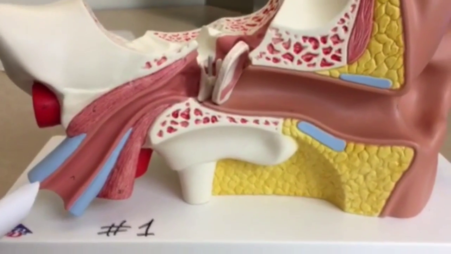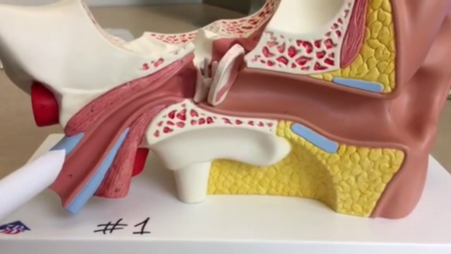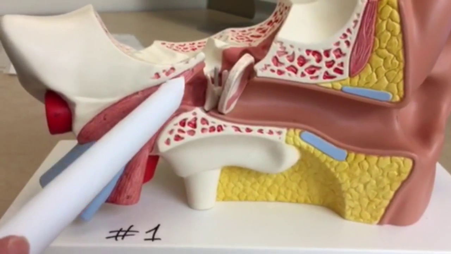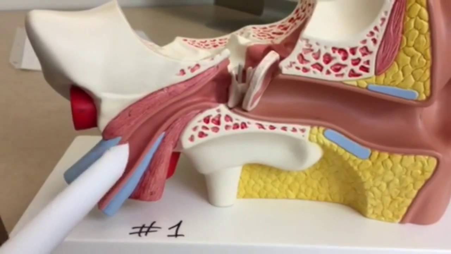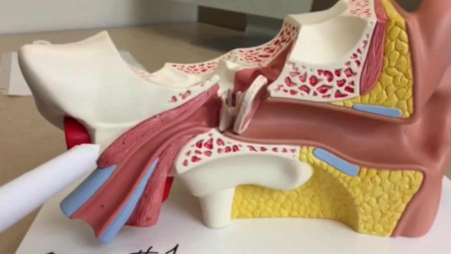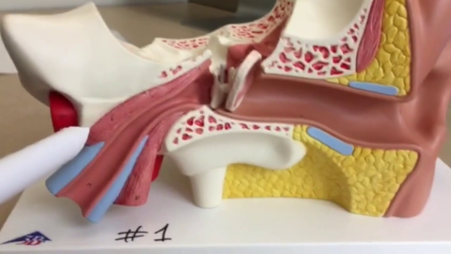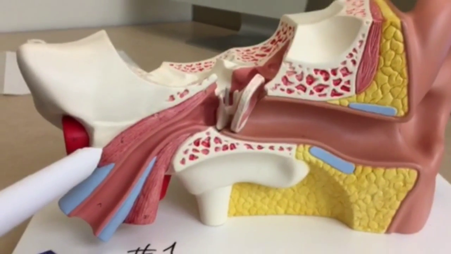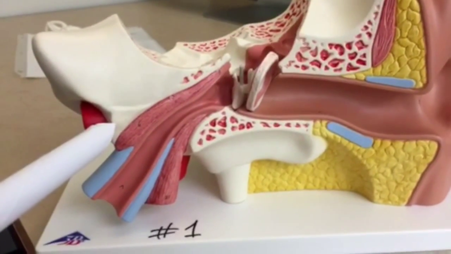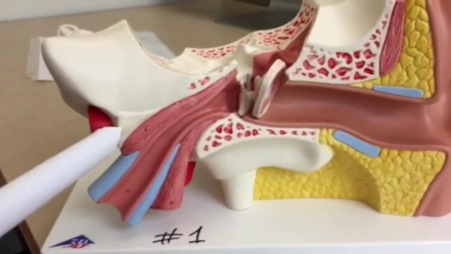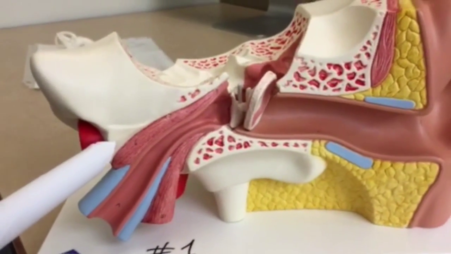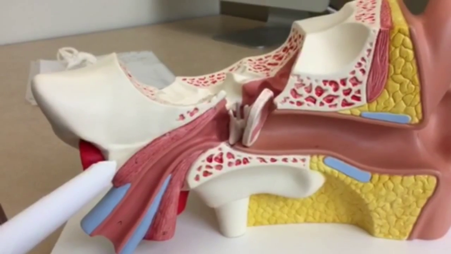Next to it, we have a thin sheet of bone that separates the tensor tympani muscle's canal and the eustachian tube, and this bone is called the septum canalis musculotubari. Right above that, we have one of the muscles of the middle ear, and this one is the tensor tympani muscle. Not pictured here, but located in the pyramidal eminence of the posterior wall is the stapedius muscle. The purpose and function of these muscles is that they both contract to protect the ear against loud sounds.